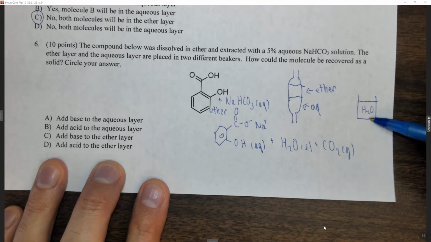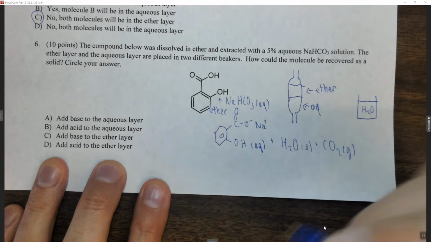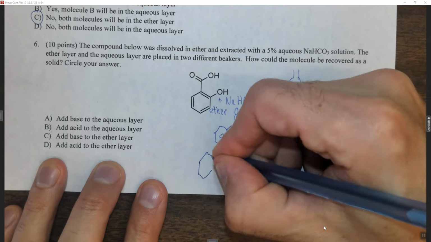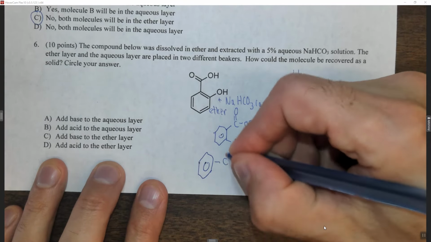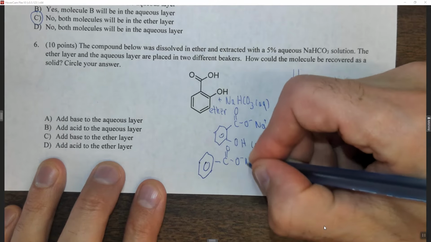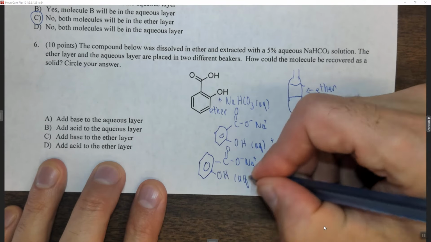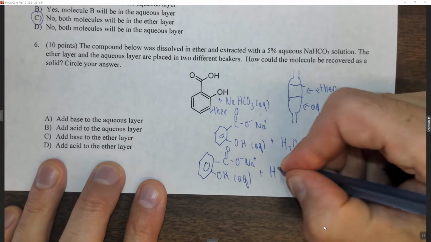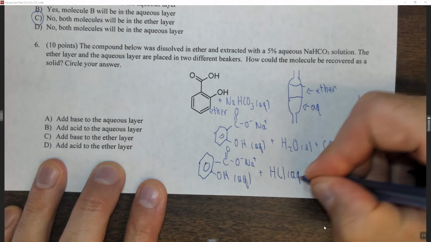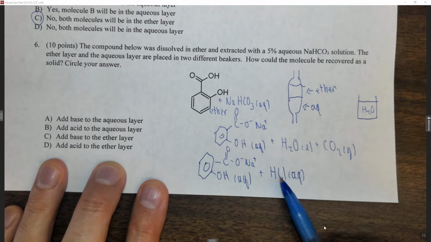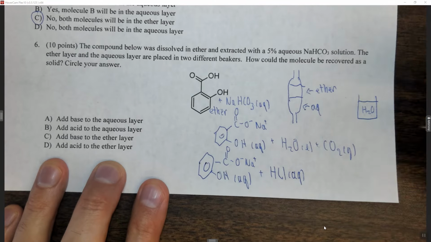If we want to get this back, we need to add an acid to the aqueous layer, because if we take this molecule like this, C double bond O minus, Na plus, bond OH, aqueous, and we add HCl, for example, an aqueous acid, what's going to happen? This is going to protonate this spot.